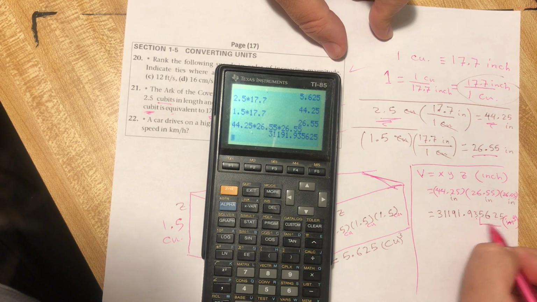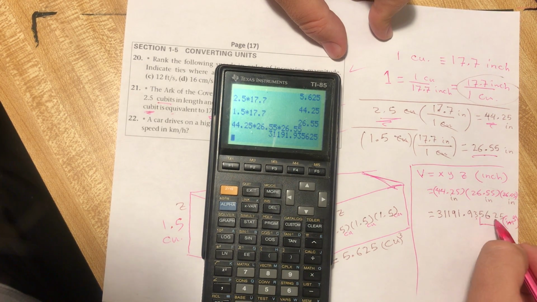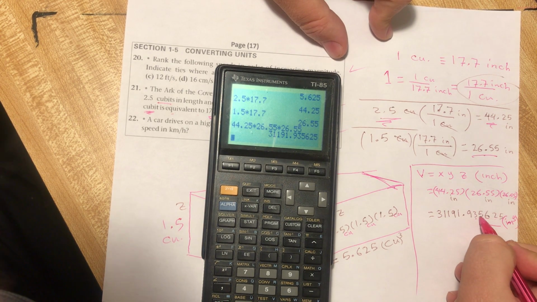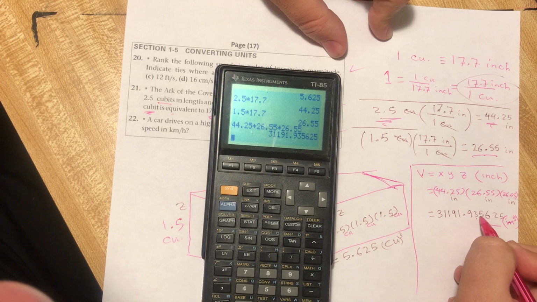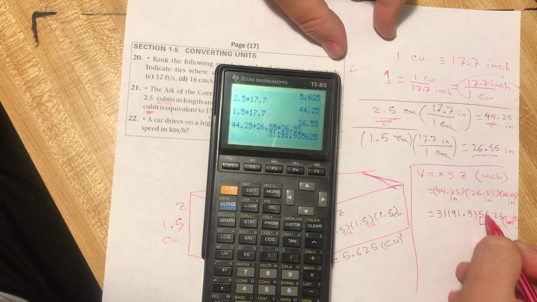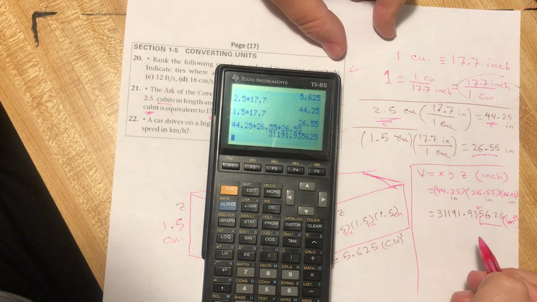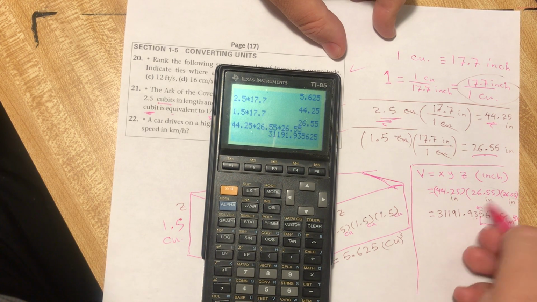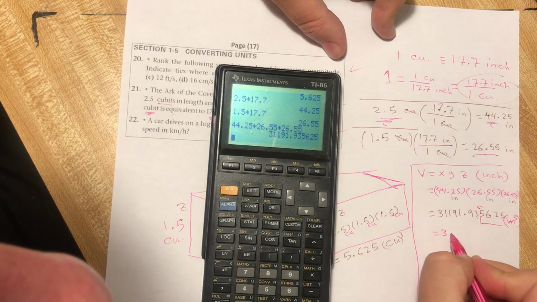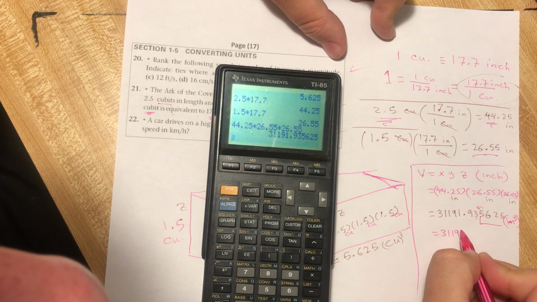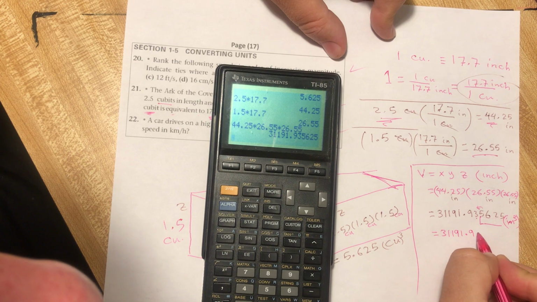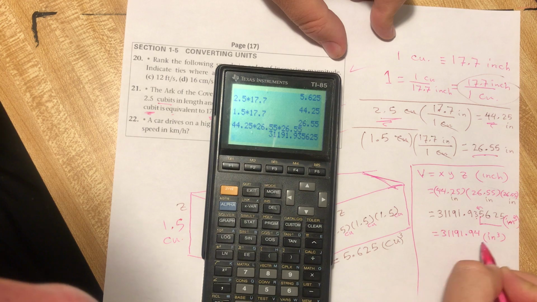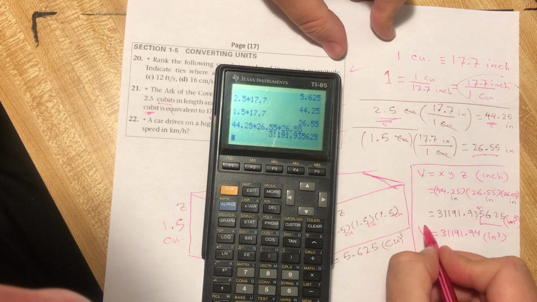I need to cancel these digits by rounding, not by truncating. Okay, if the next digit is 5 or more, I will round it up by 1 and add it to the digit before it, and my final value is this value in cubed inches. This is the volume.